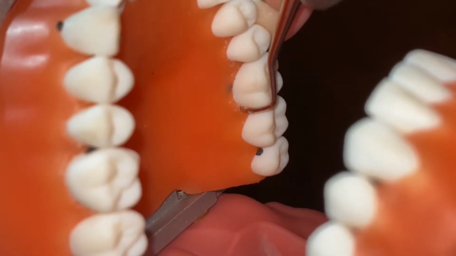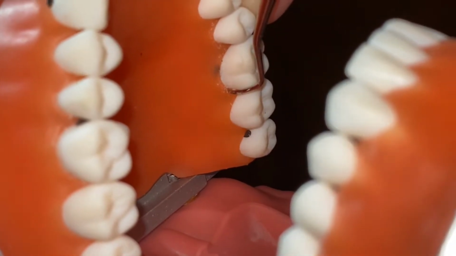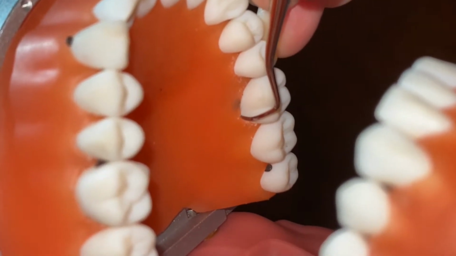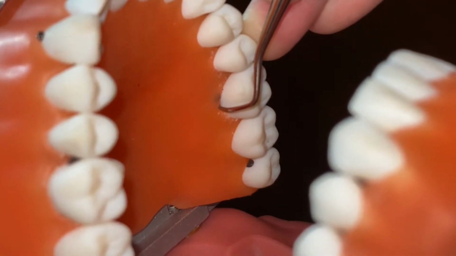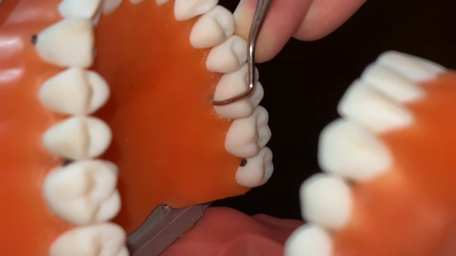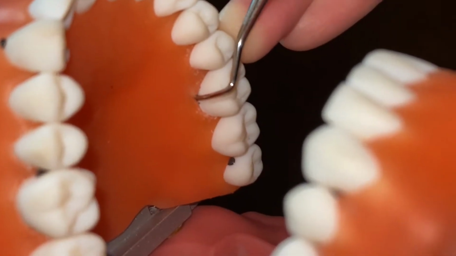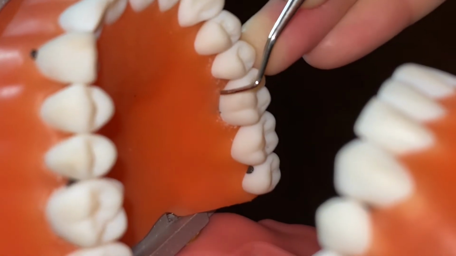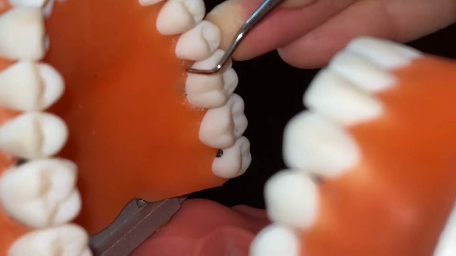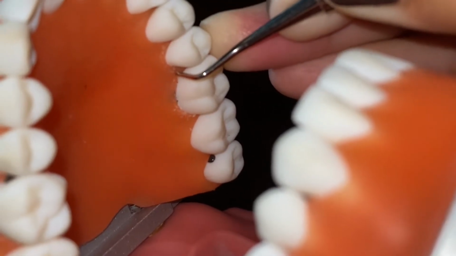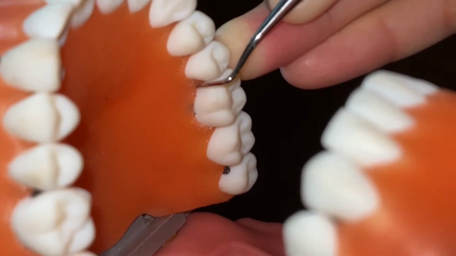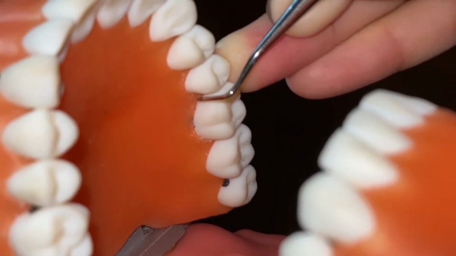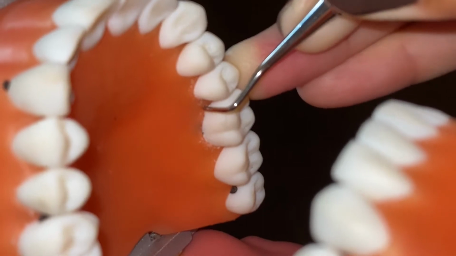Keep making sure that that corner of that toe of your blade is adapted towards the tooth, and then up, down, up, down, pivot, roll, and then in the interproximal, just moving your elbow up and down to scale the mesial surface of tooth 14.